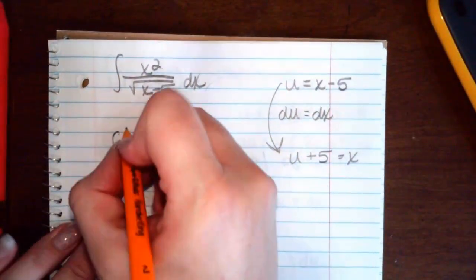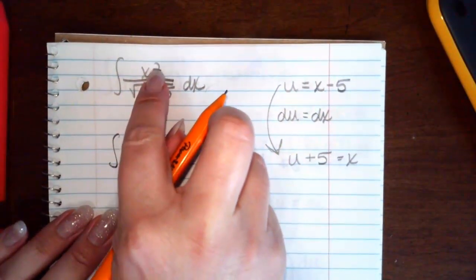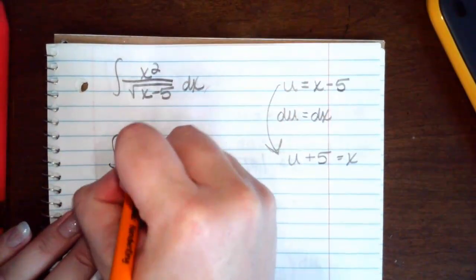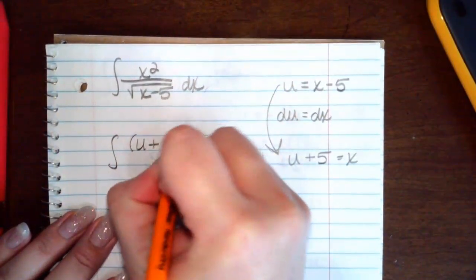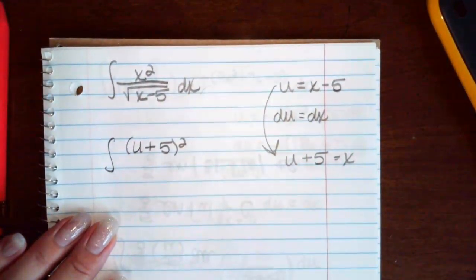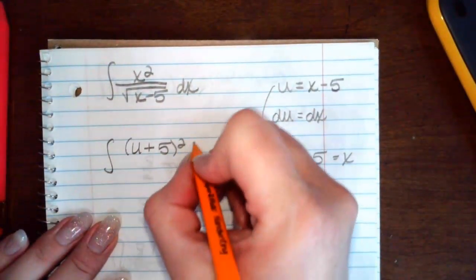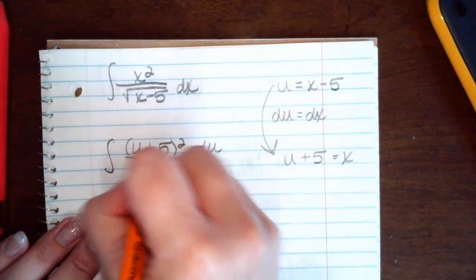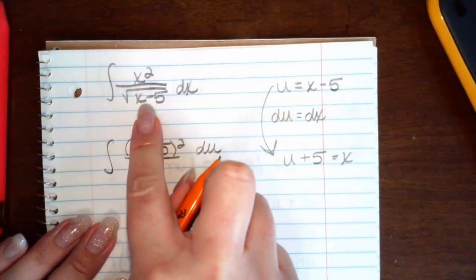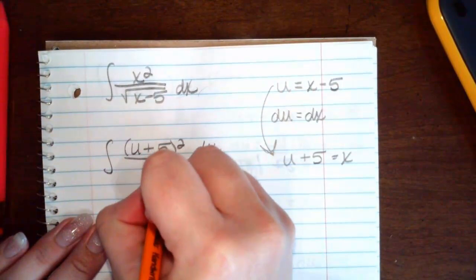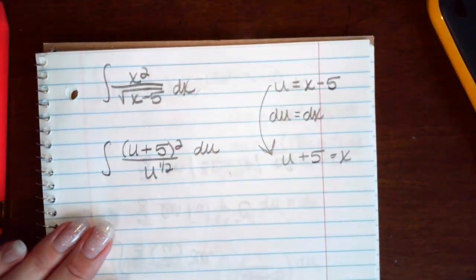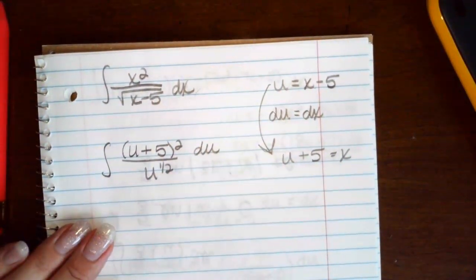So I can come back over here. Instead of just x, I've got an x squared. So u plus 5 squared. That's my x squared. Dx becomes du. And then I have u to the 1/2 power. So everything's in terms of u now.